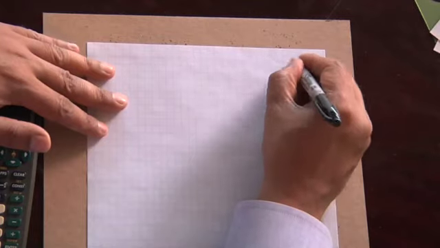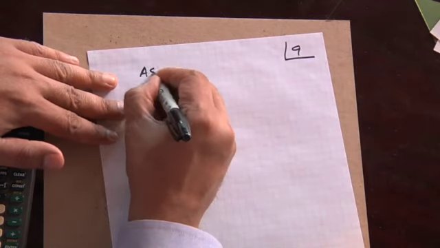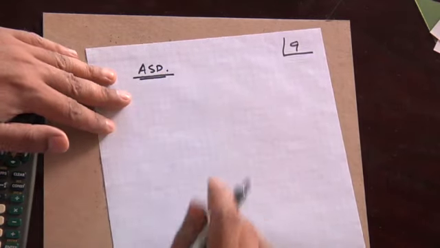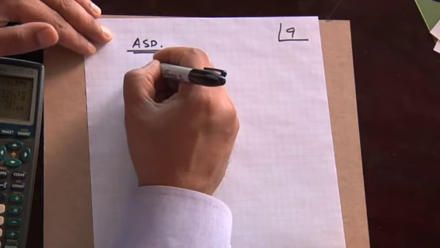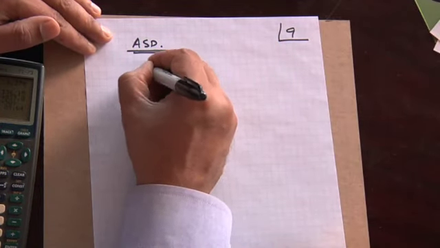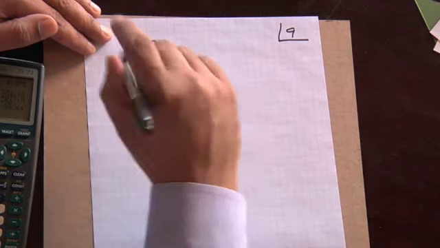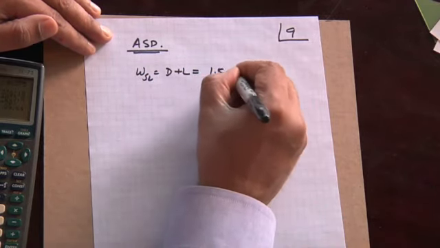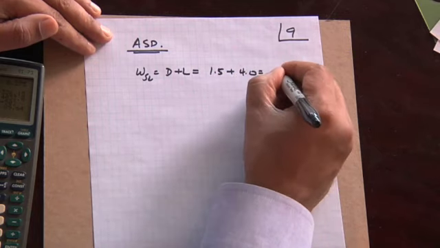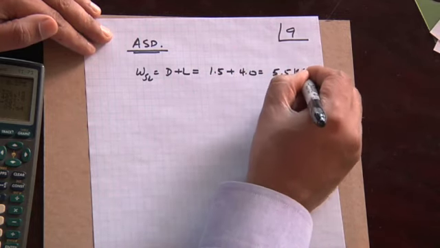So, sheet number 9, same problem, ASD. In ASD, we work with the service load. The service load is the dead load plus the live load. We put the factors on later, so we have 1.5 plus 4 equals 5.5 kip per foot.